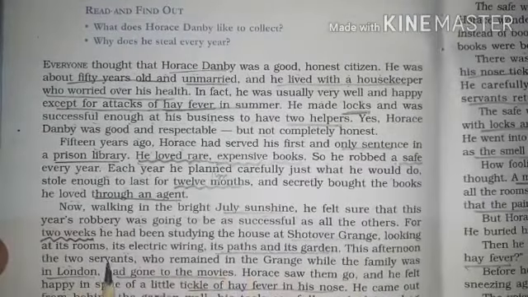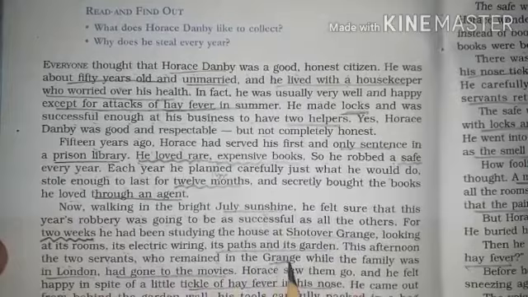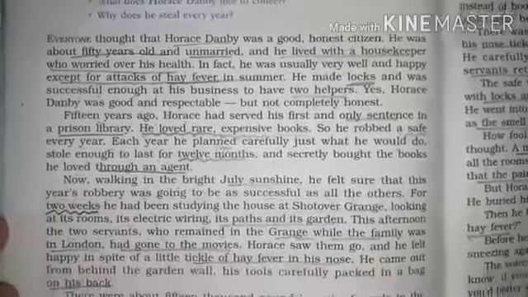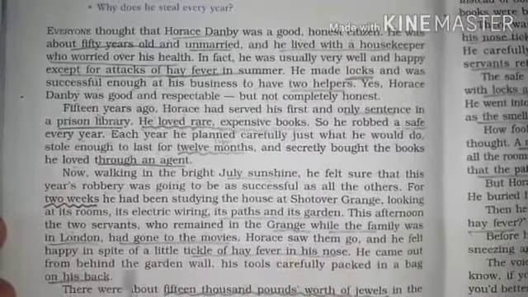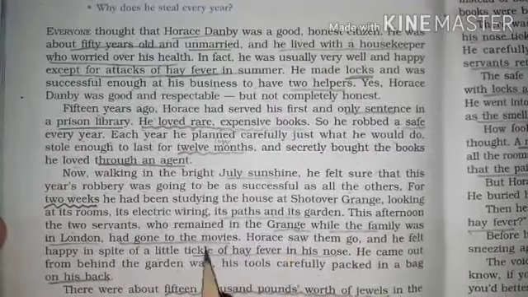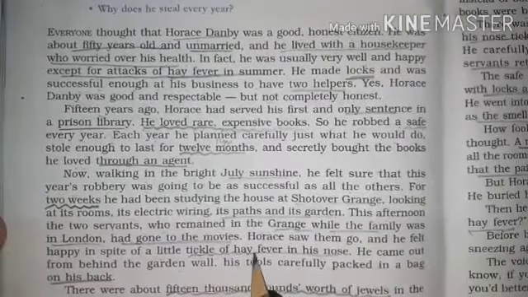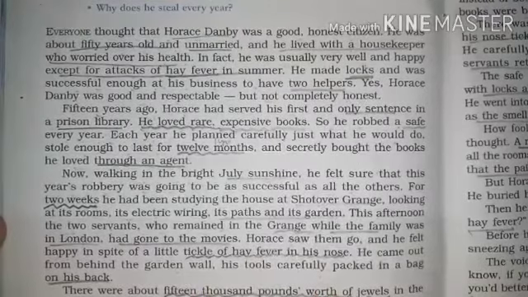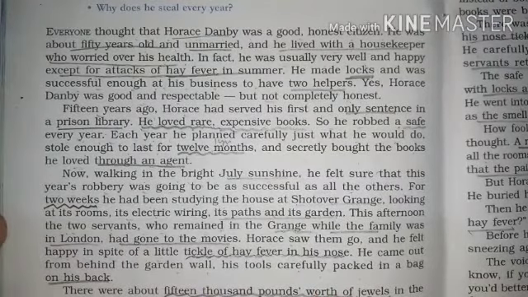This afternoon, the two servants who remained in the Grange, while the family was in London, had gone to the movies. Horace saw them go and he felt happy in spite of a little tickle of hay fever in his nose. So he was suffering with hay fever. So it is a sort of fever which makes you sneeze a lot. बड़ी छींकें आती हैं इसमें.